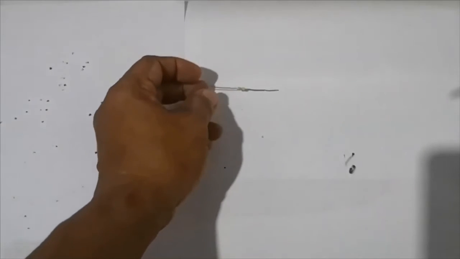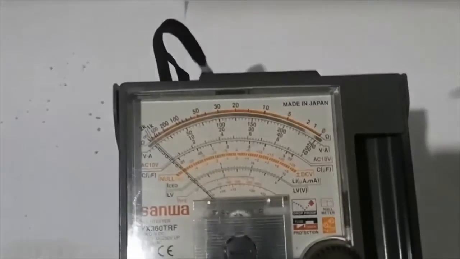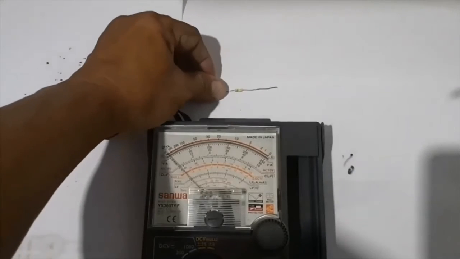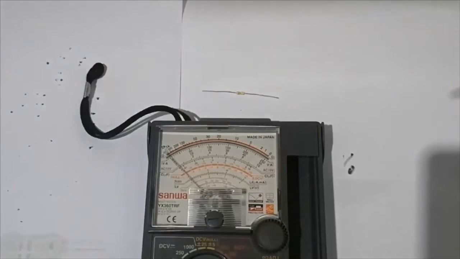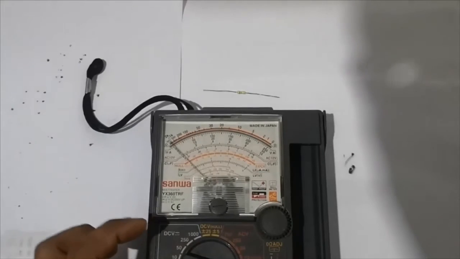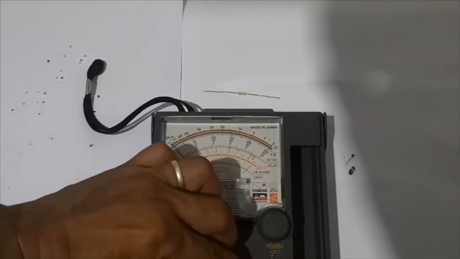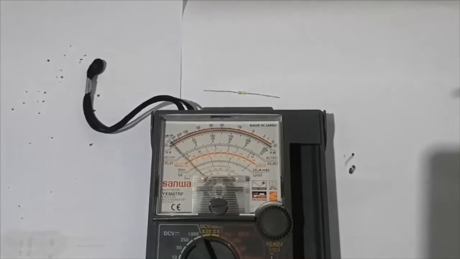So this is the actual analog multimeter that we are going to use to measure the resistance of a 150 ohm resistor. This is a separate discussion on how we are going to use the analog multimeter to measure the actual resistance value of a color-coded resistor. First, we have to set the range selector to our desired range to be used in the measurement.